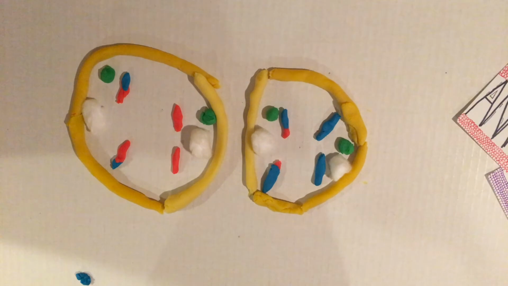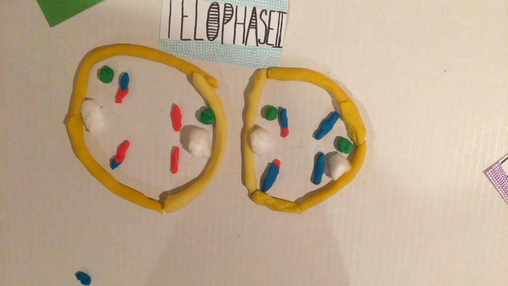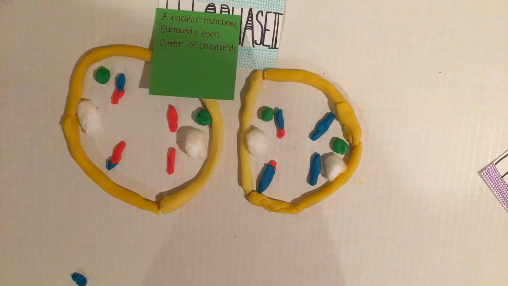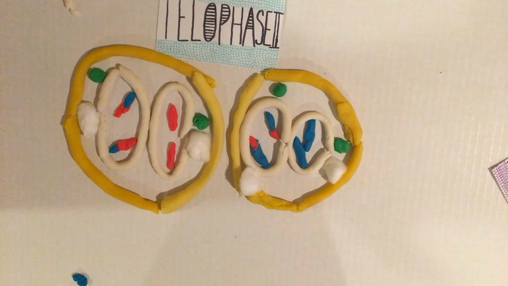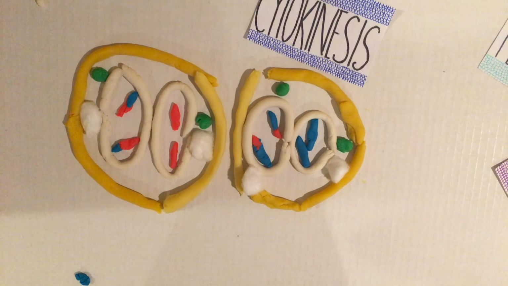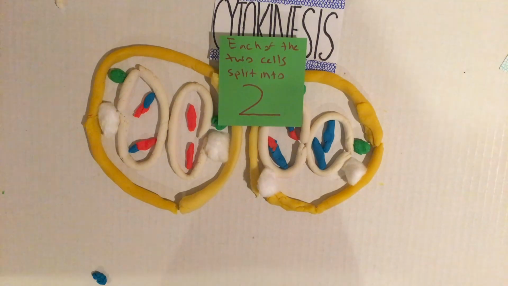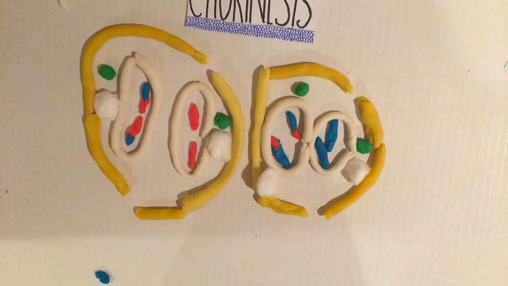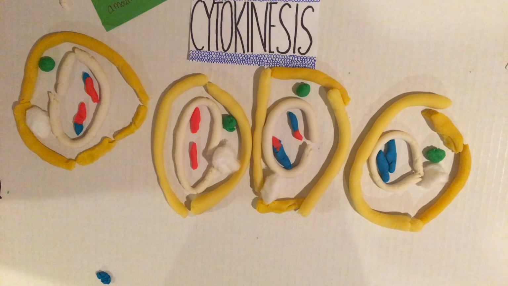Next up, we have telophase. In telophase, a new nuclear membrane surrounds each cluster of chromatids of the cells. Now, finally, it's time for cytokinesis. In cytokinesis, each of the two cells split into two, creating 4 haploid cells, each containing half the number of chromosomes as the original parent cell.